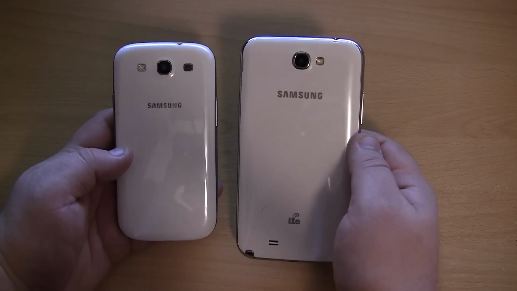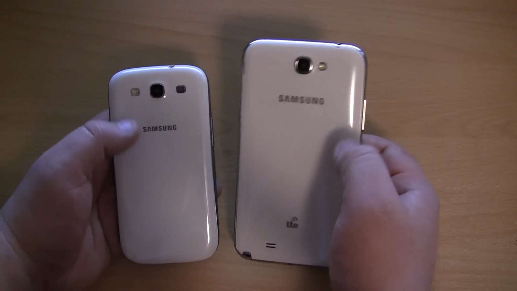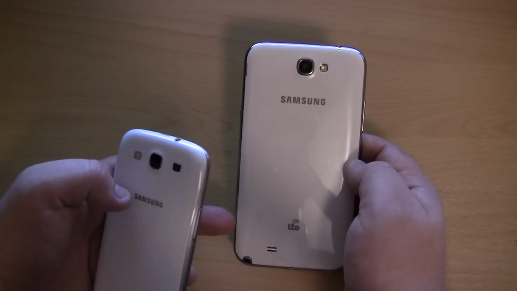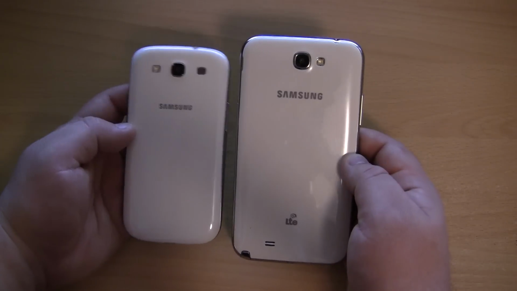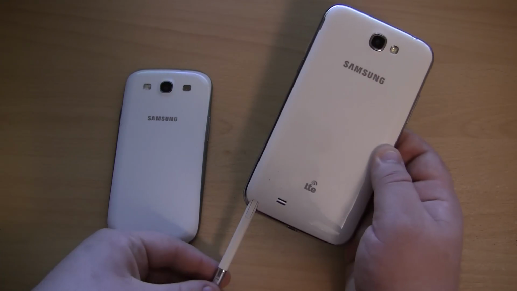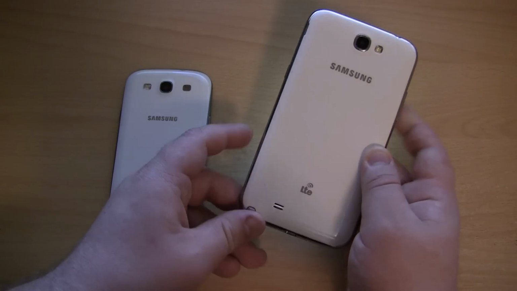On the back they are pretty similar too. They both have an 8-megapixel camera with the Samsung logo. They both have a flash. On the S3 you have the speaker at the top here, whereas on the Note 2 you have the speaker at the bottom there. And also obviously on the Note 2 you have the S Pen, which is basically the special stylus, and even when you pull it out the screen turns on.